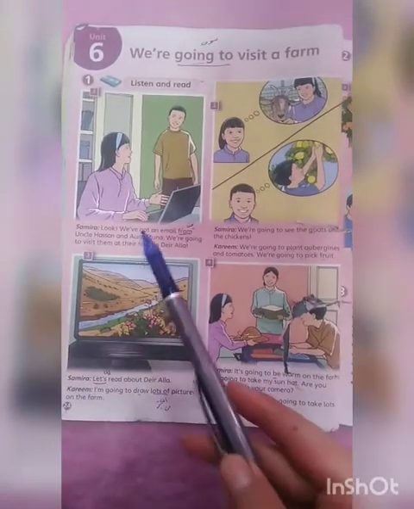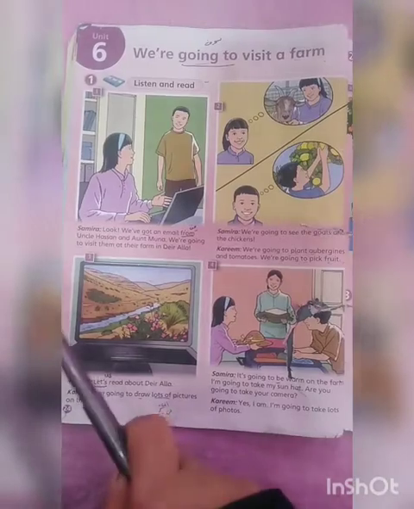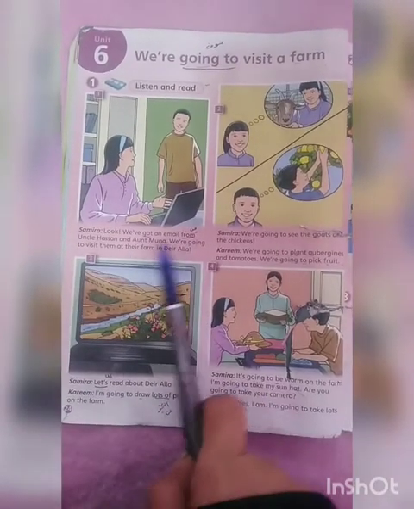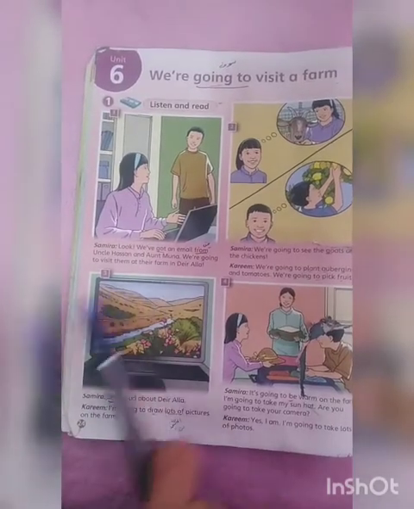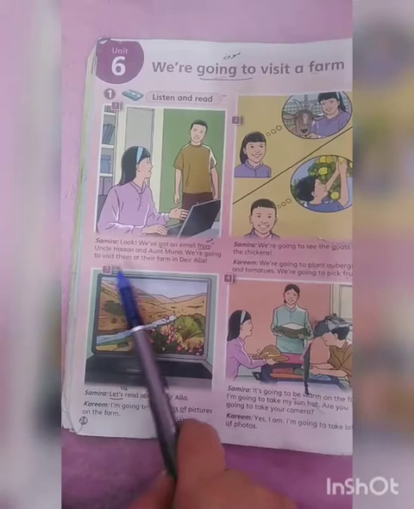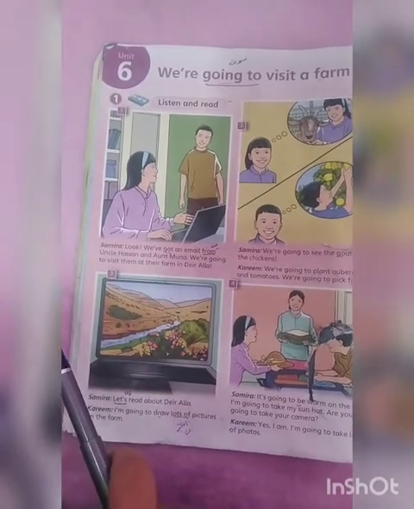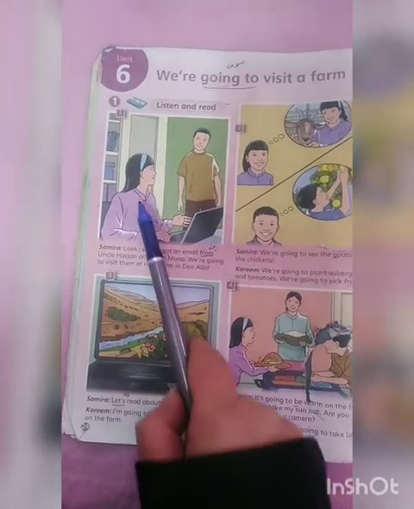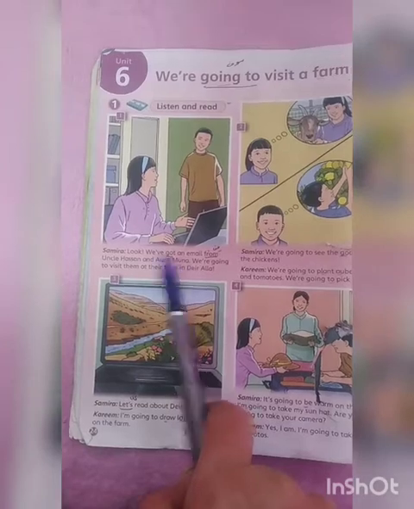Now let me ask you some questions about the lesson. Let's start with picture number 1. The word from means من. Now يا رابع, is the email from grandma? No, it isn't. It is from Uncle Hassan and Aunt Muna. So Samira got an email from Uncle Hassan and Aunt Muna.